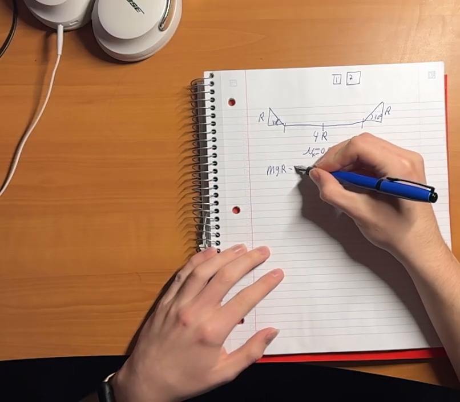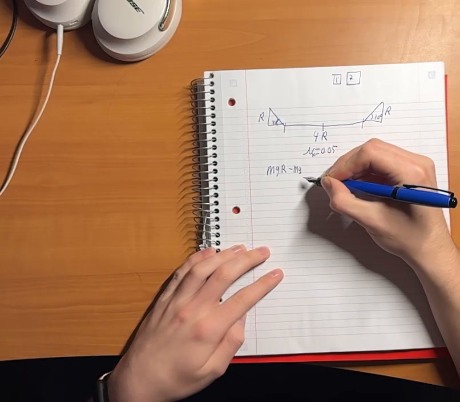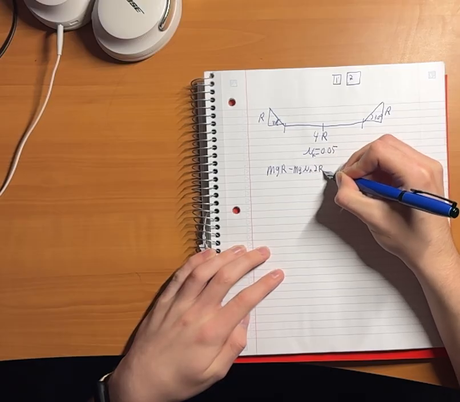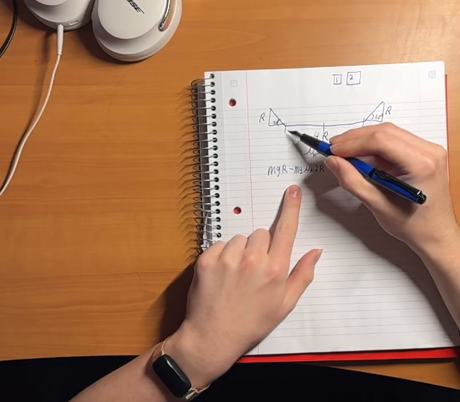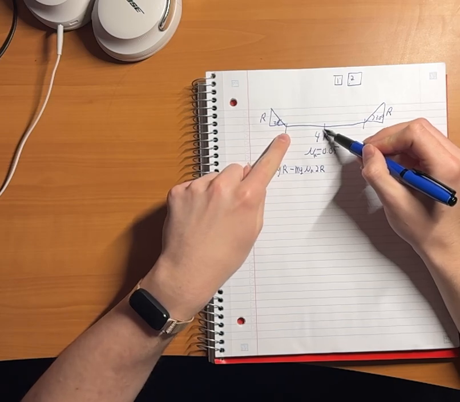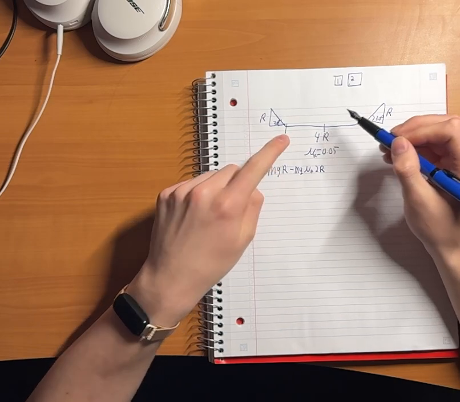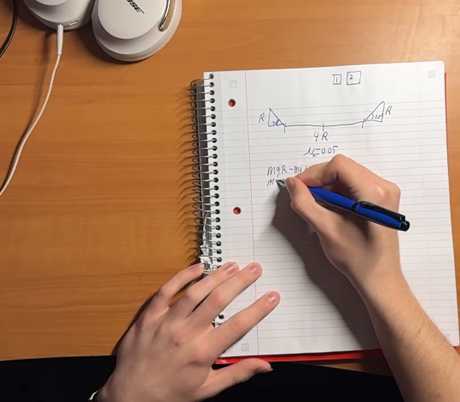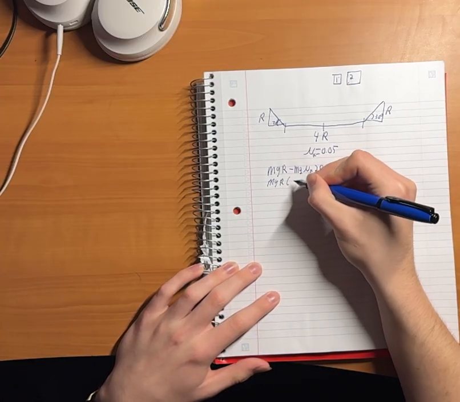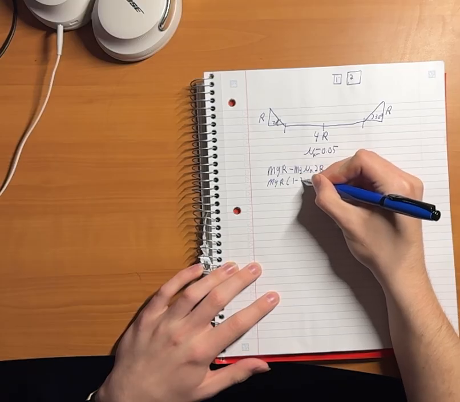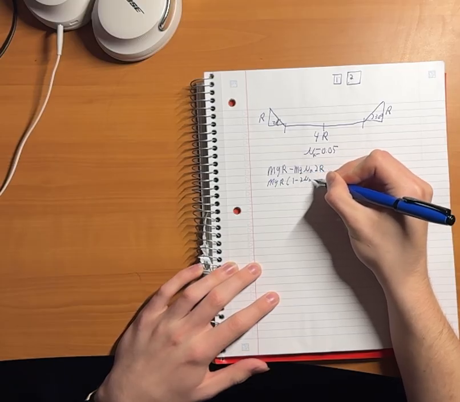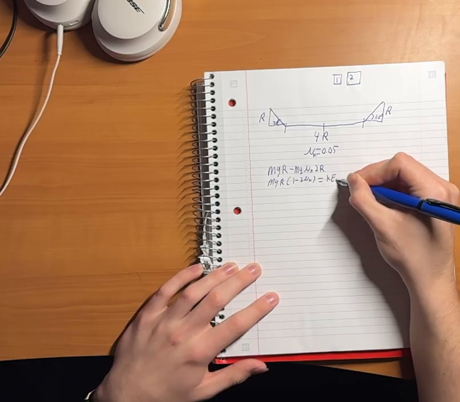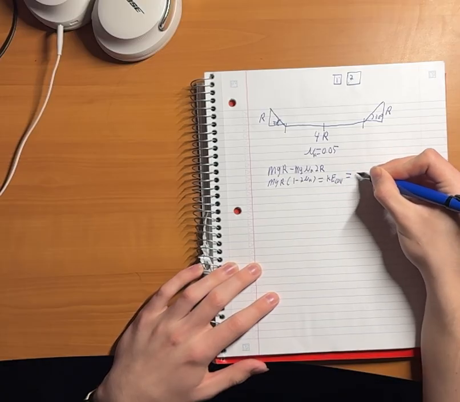And it's going to be losing mg mu_k 2r, just due to the friction over this first half of our flat area. Then from here we can take out an mgr, and just do 1 minus 2 mu_k. And we know that's our KE at collision, and that's equal to 1/2 mv squared.